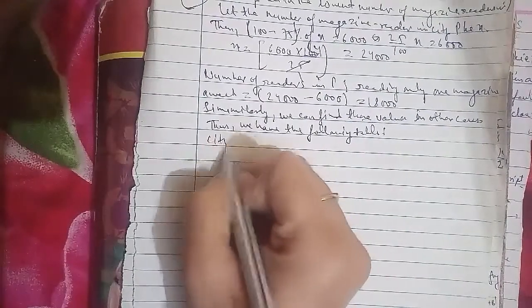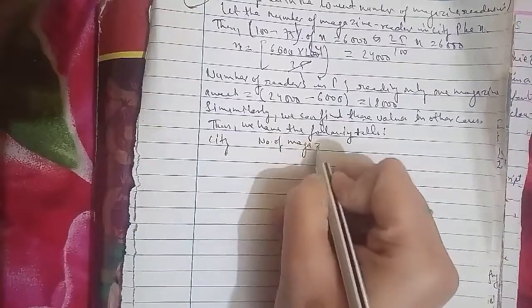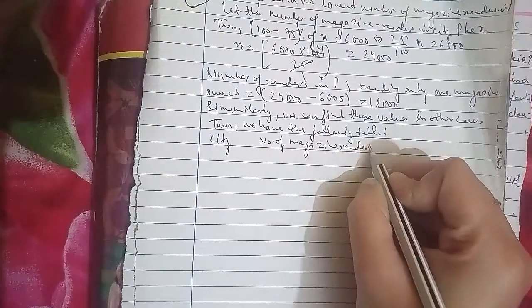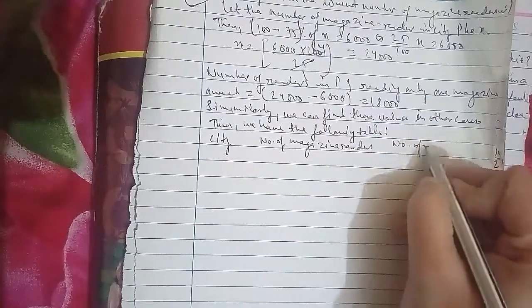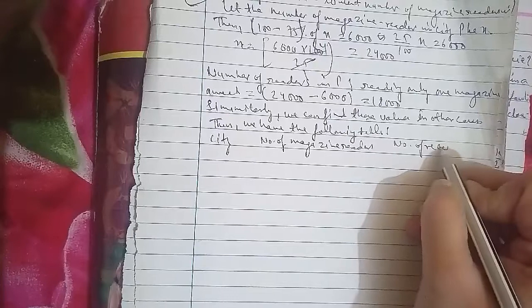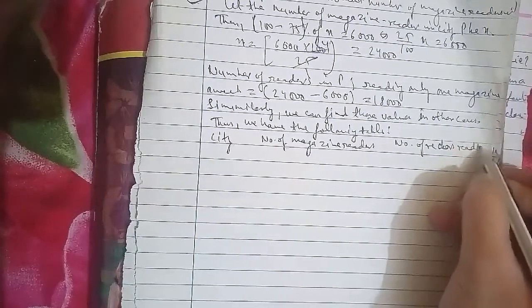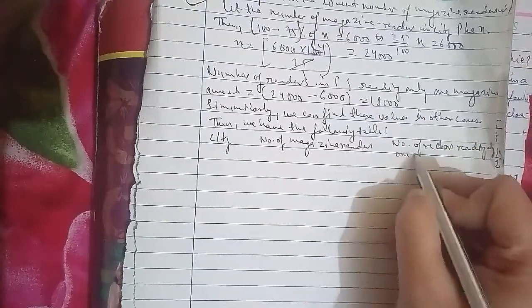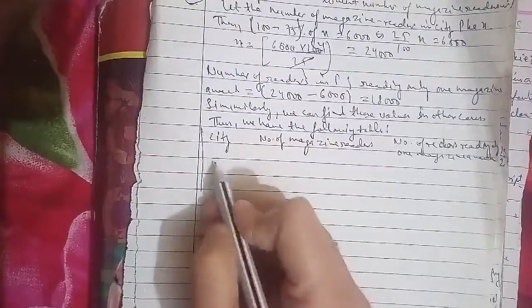City, number of magazine readers, and here it is your number of readers reading only one magazine a week. We need a table here.